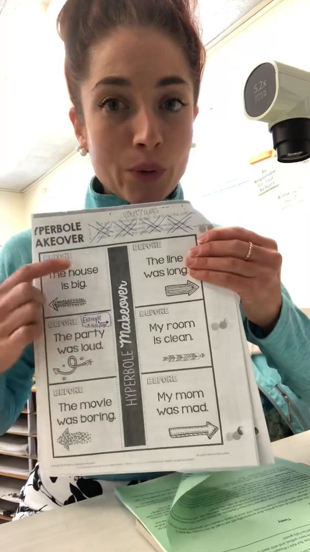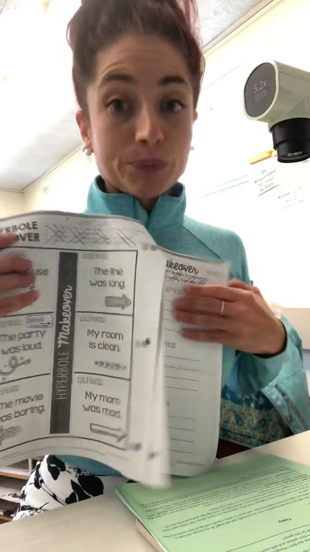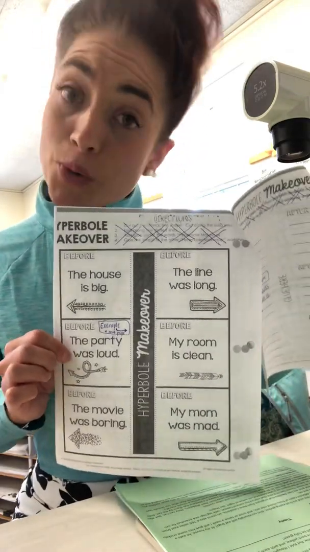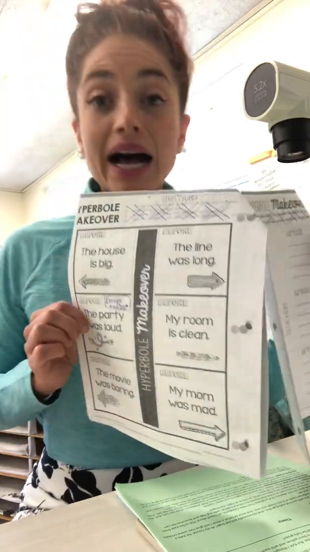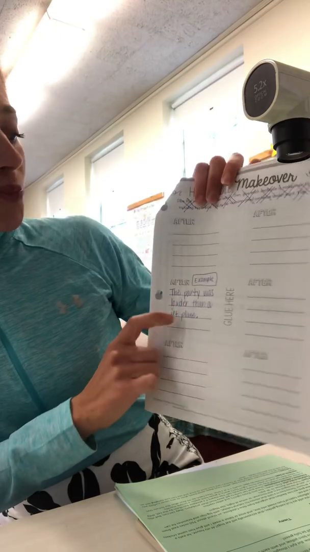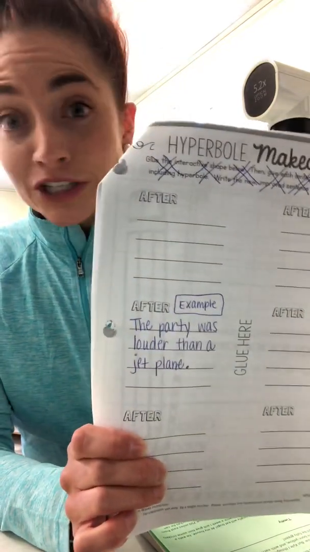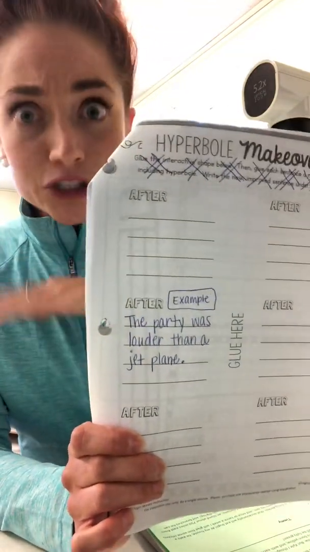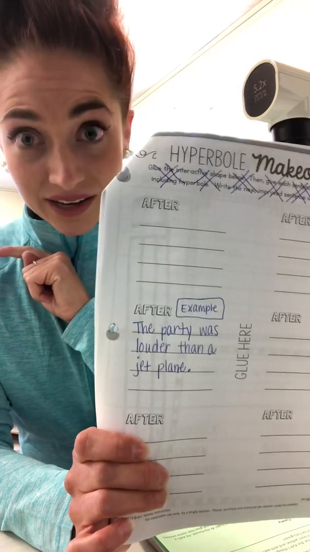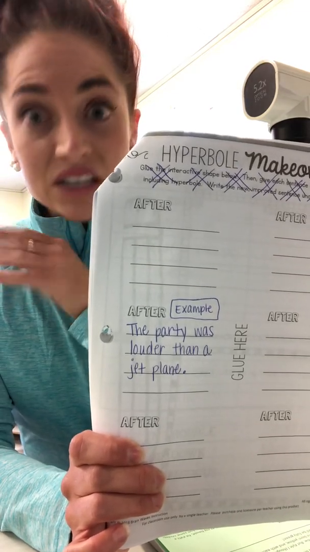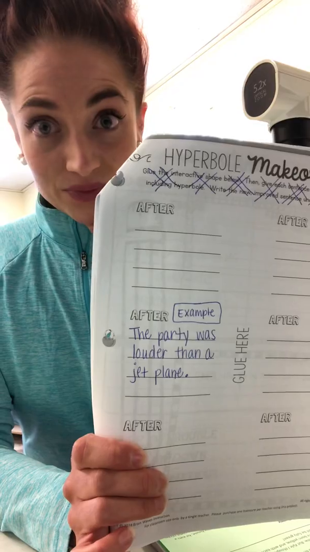You're gonna take a boring little statement, and you're going to create the exaggerated hyperbole version of it. So, for right here, the party was loud. I made that over into a hyperbole that says, the party was louder than a jet plane. Oh my goodness. Was the party probably actually louder than a jet plane? No. Jet planes are very, very, very noisy, okay? So this is an extreme exaggeration.